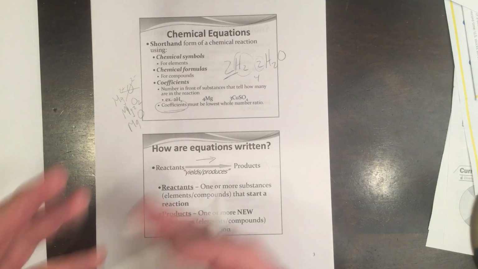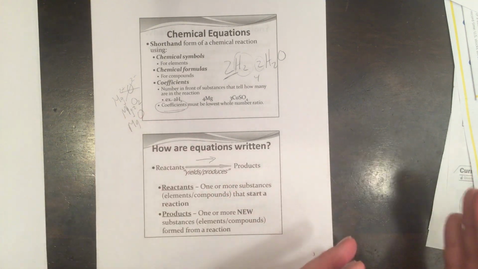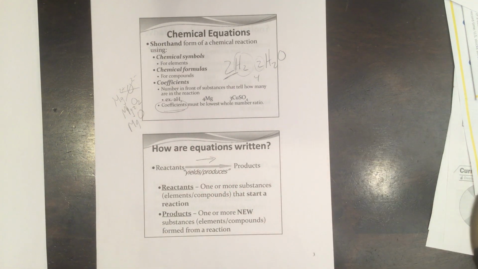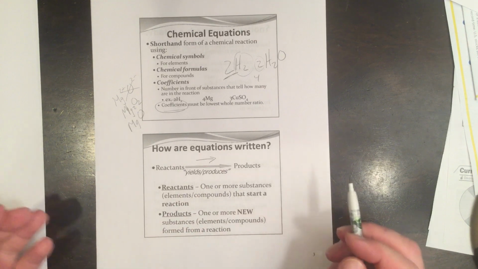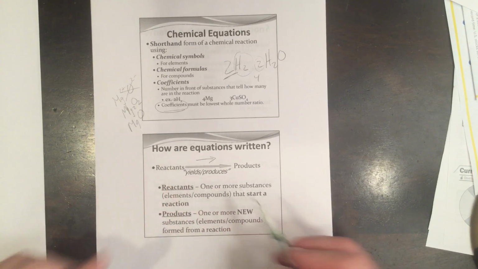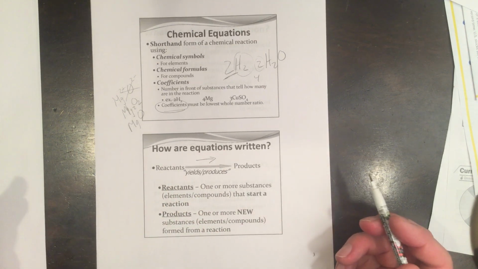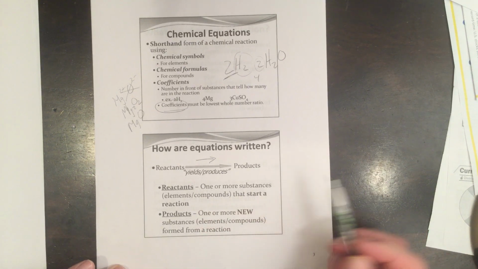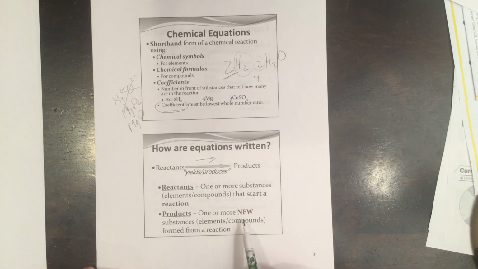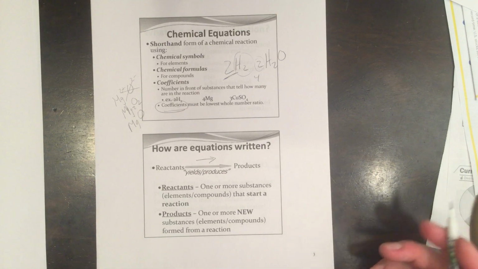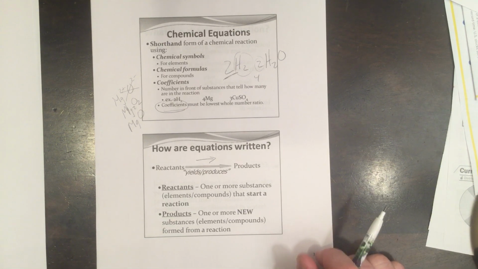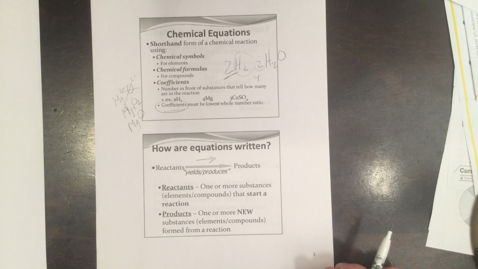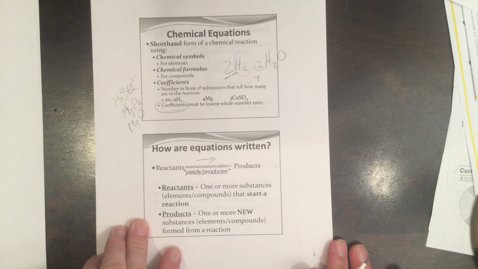This compound plus this compound yields these compounds or this compound. It's a term that we use, yields, meaning produces. And so like we have here, reactants. Now, I've been referring to reactants as always being two. Well, there is a chance that it's only one. So you could have one or more substances that start, and then at the end you could have one or more substances that it produces, okay? And then further on in the unit, we'll go on to talk about what those are called.